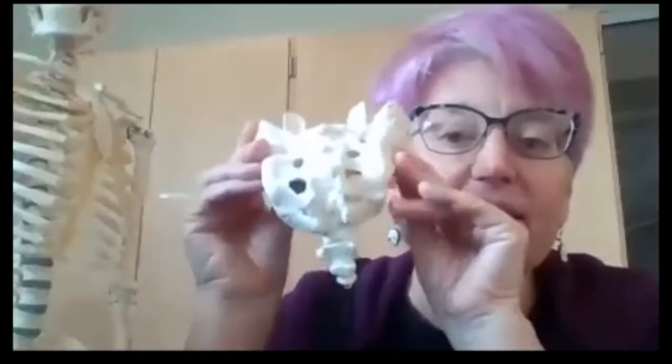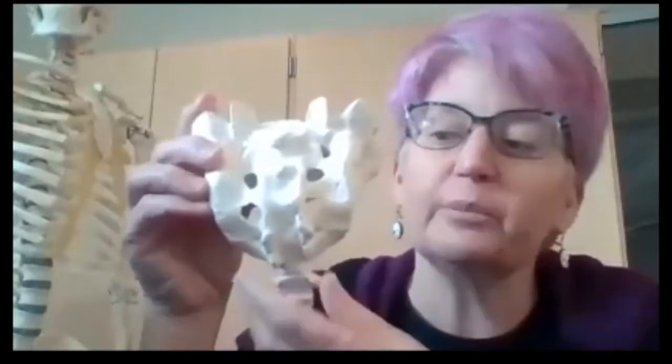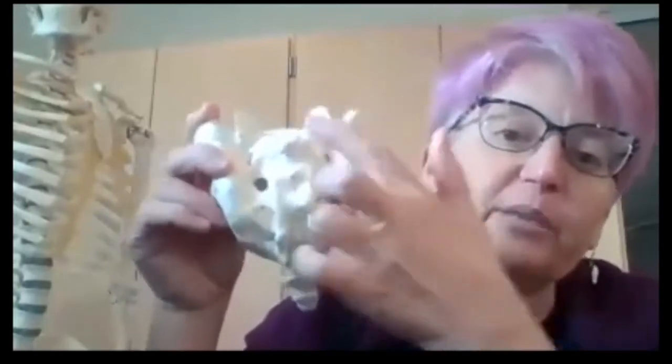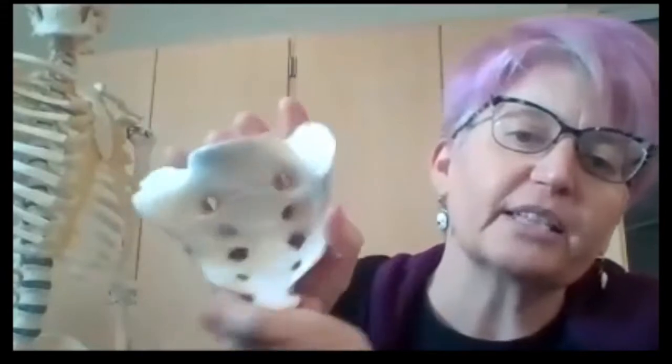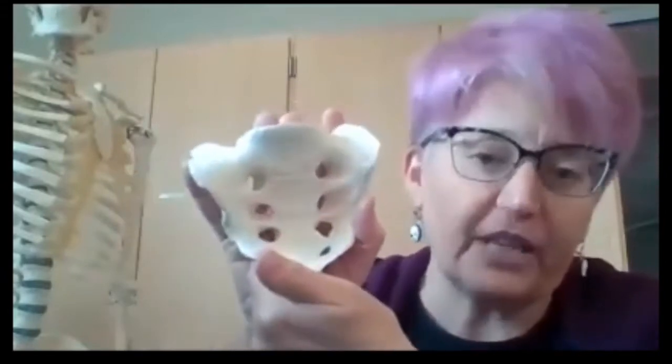So this is the sacrum. It is the bottom of the vertebral column. It's actually formed during fetal development by the fusion of 5 vertebrae together into one bone. And so a lot of the markings that we see on this are the result of that fusion.